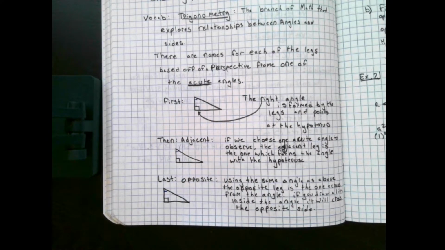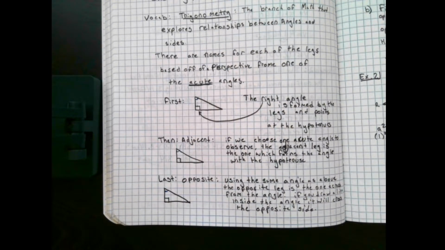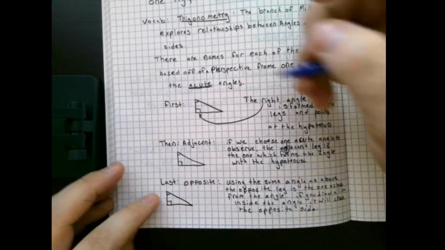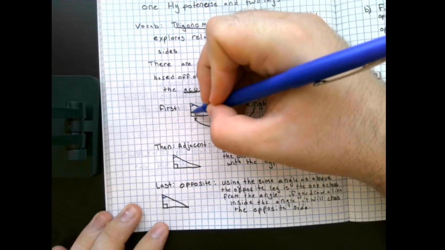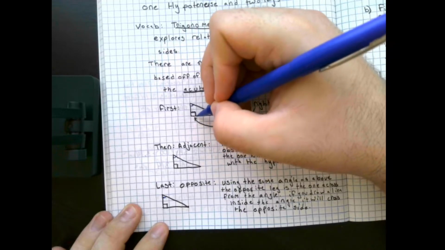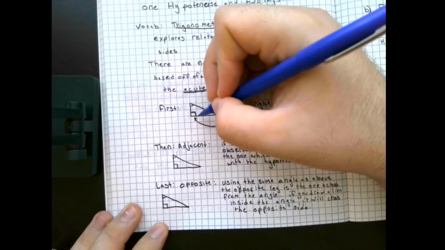Now, first thing you're going to want to know is which side's the hypotenuse. Only one of the sides is the hypotenuse, the other two are the legs. Now we can find the hypotenuse in one really simple way. The right angle is formed by the two legs, which means these two lines, which are touching the right angle, are the legs.